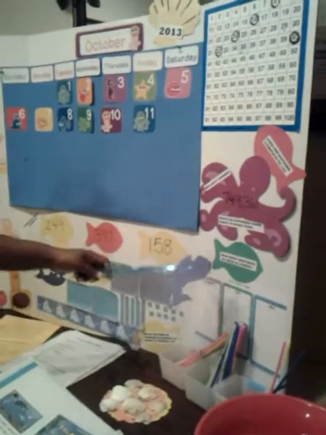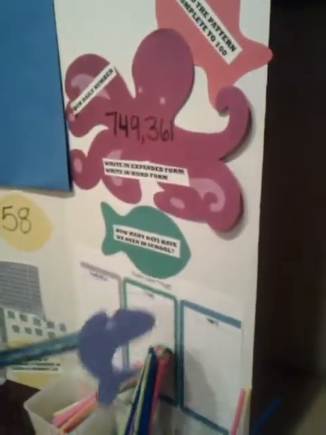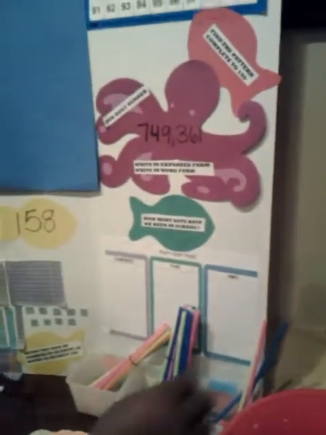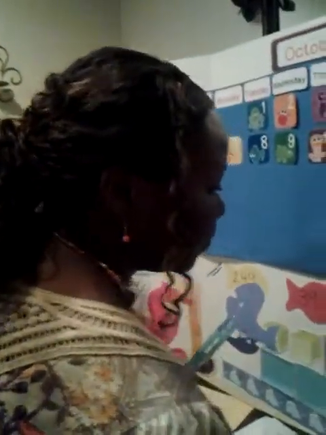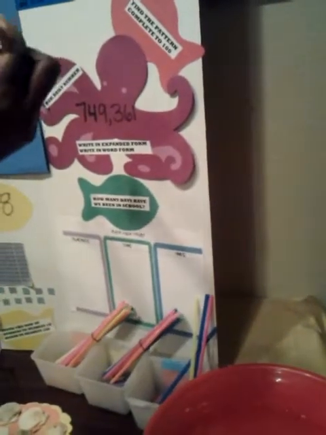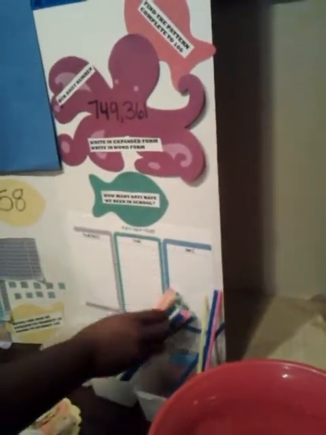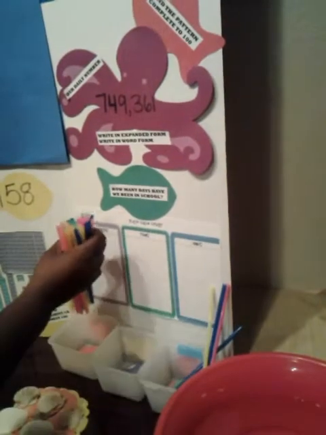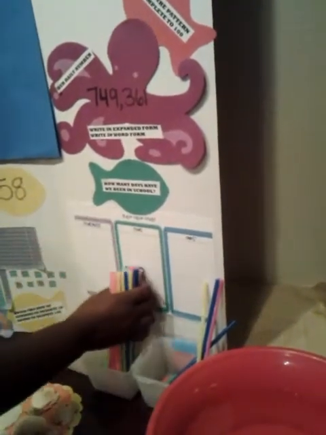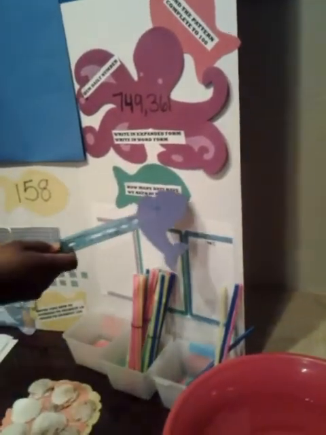Now, the next activity is called How Many Days Have We Been in School? And this is our place value chart. So each day we will add a straw. And once we get 10 straws in our ones, we will bundle them to make tens. Once we get 10 tens, we'll bundle them and put them in the hundreds. So we can always know how many days we have been in school.